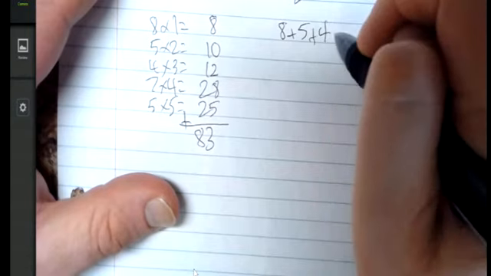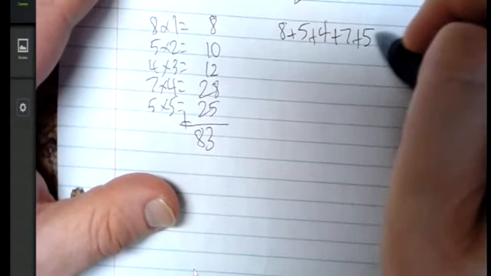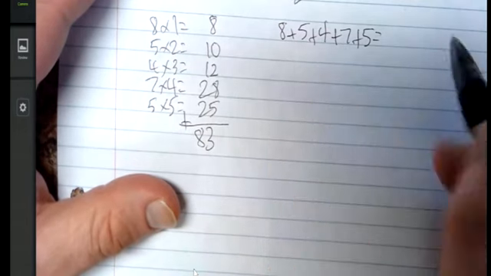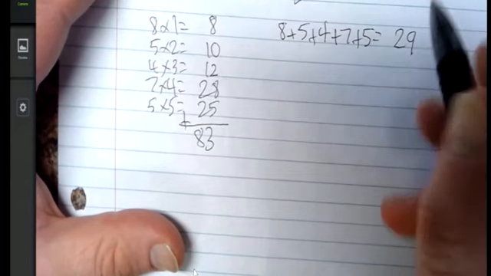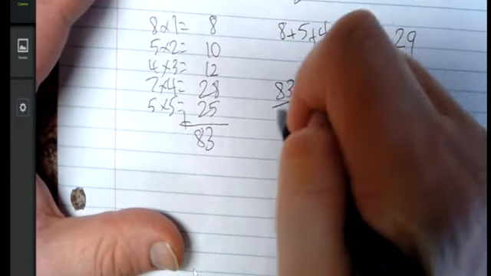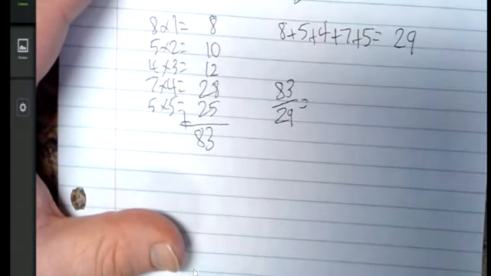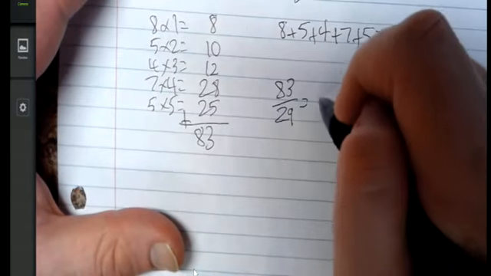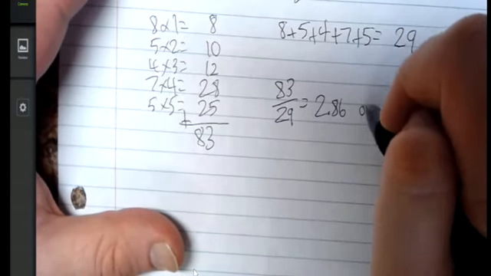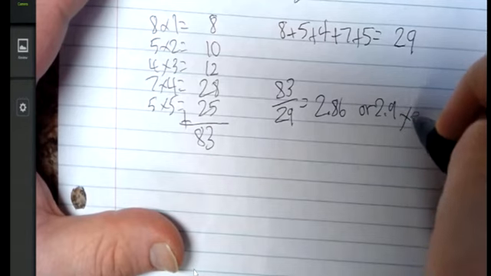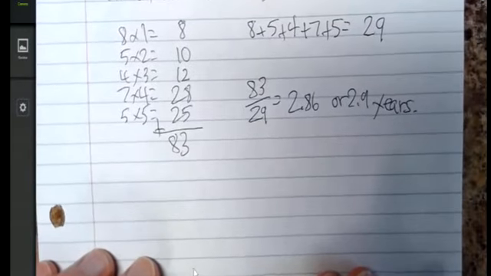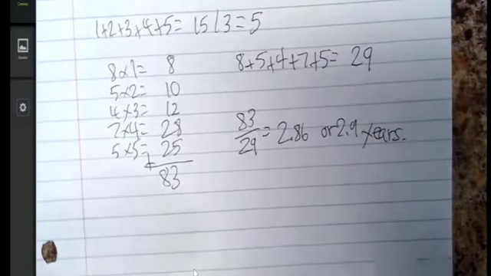And we want to add up the number of people. So we'll simply do it here. 8, 5, 4, 7, 5, 13, 17, 24, 29. And what do we do then? 83 divided by 29. 2.86. Or 2.9 years. This is a much better reflection of how long people have been working for this company.